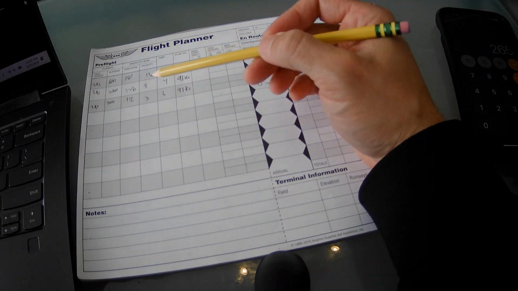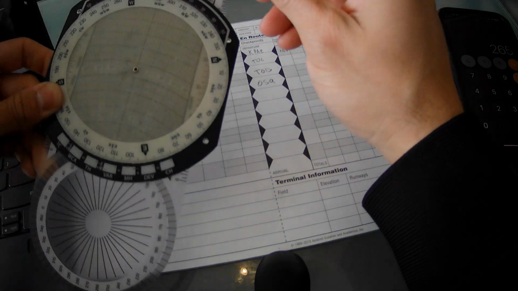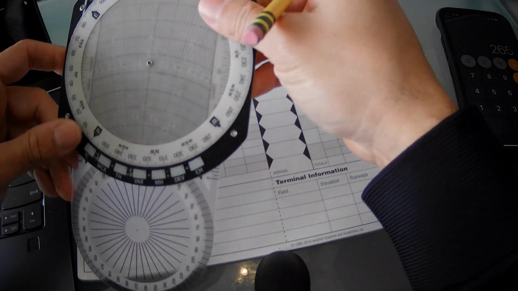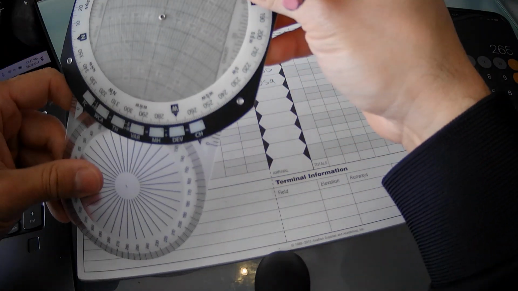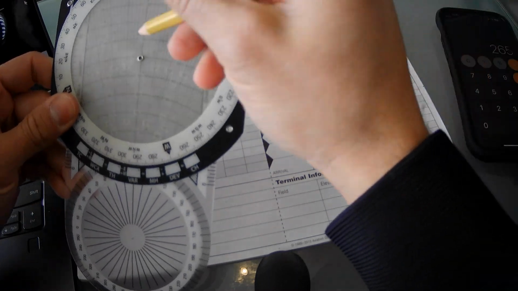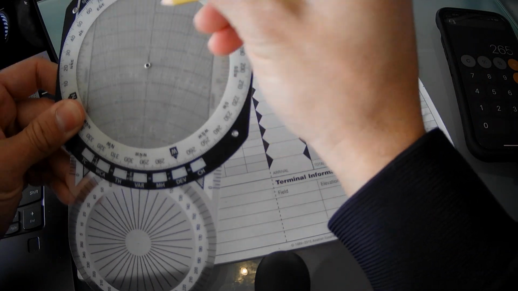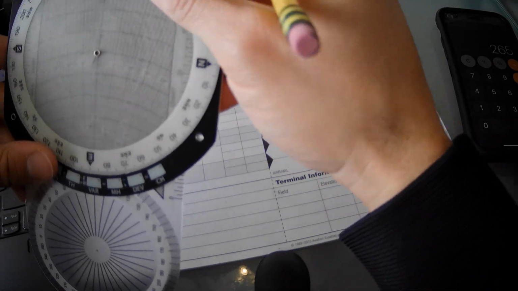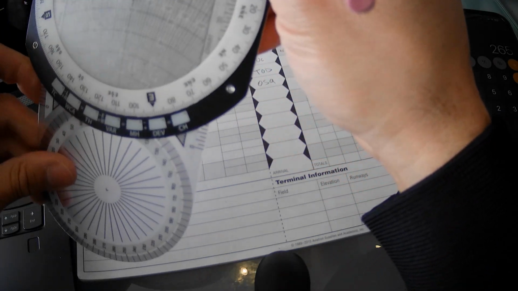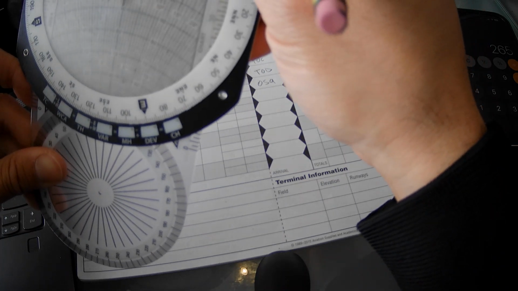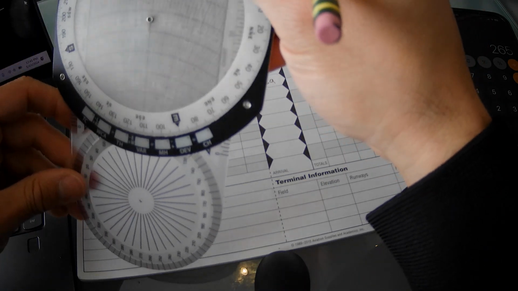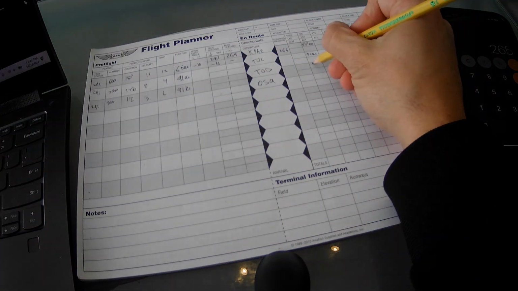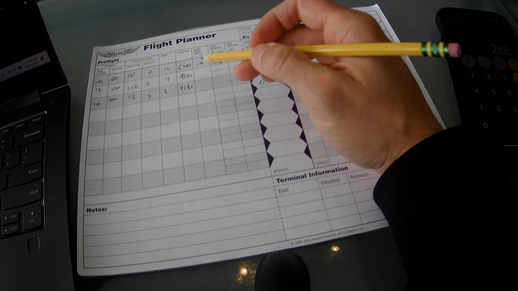And then for our, as we descend, 112 at 3. 112. Yeah. 112 at 3. Right about there. And our desired course of 291. And 91 knot airspeed. Comes out to about 96 knot ground speed. Oh, you know what I forgot to do is get the wind correction angle.